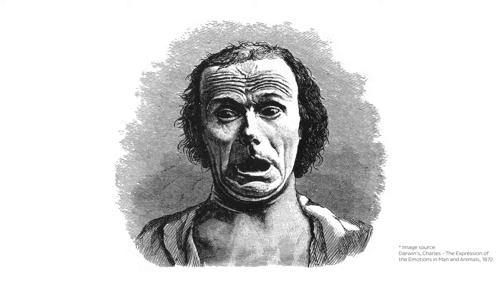with this image that you see now on the screen. We are now looking at an image from a book by Charles Darwin, The Expression of Emotions in Man and Animals, published in 1872. And it explores genetically determined aspects of behavior.